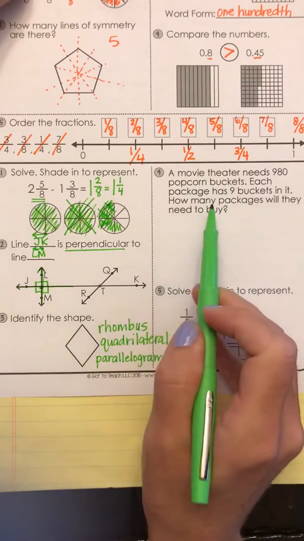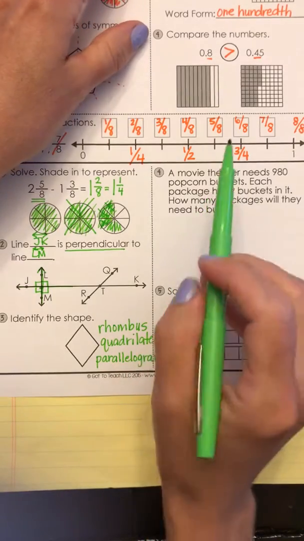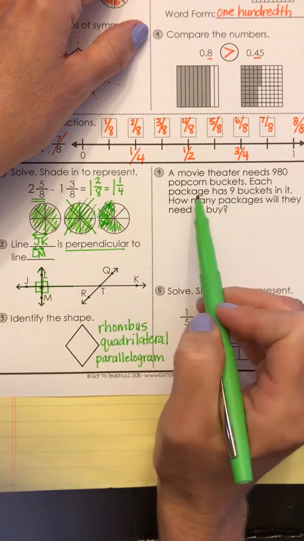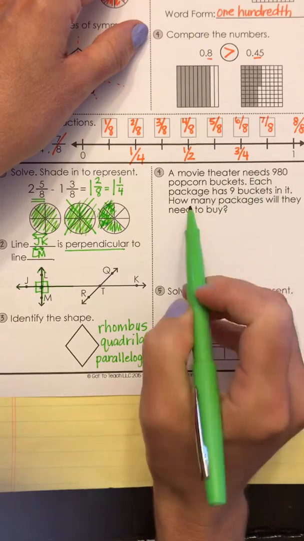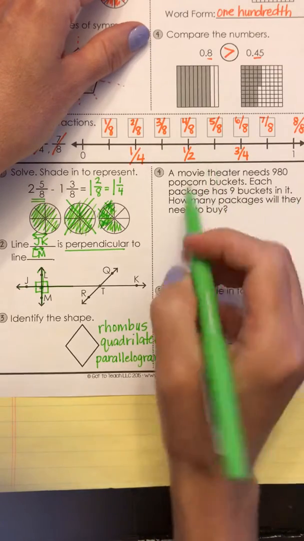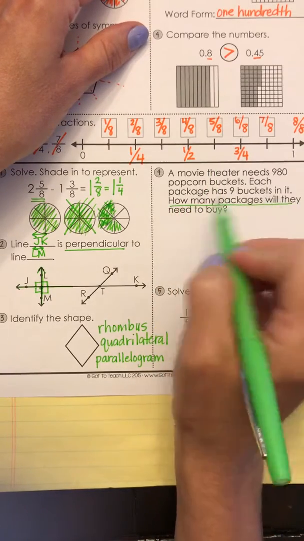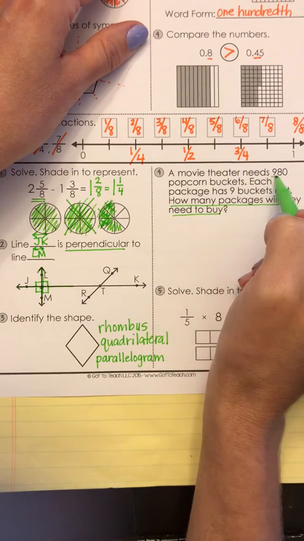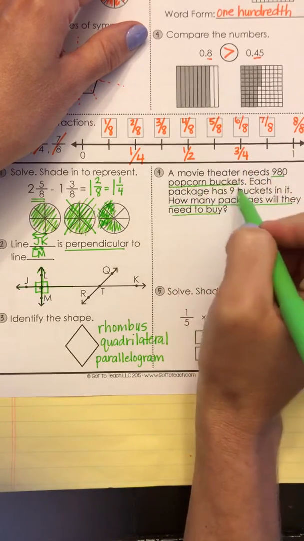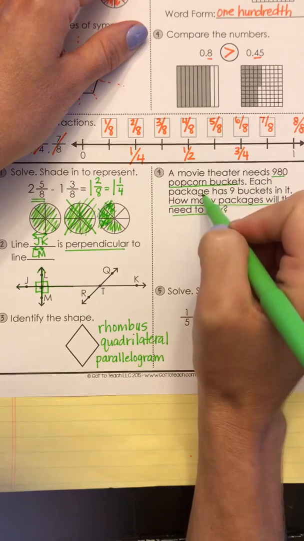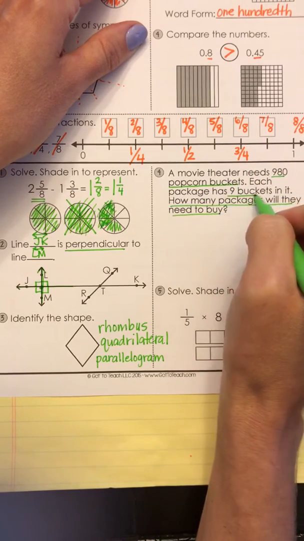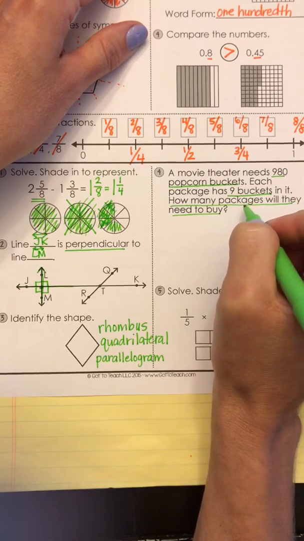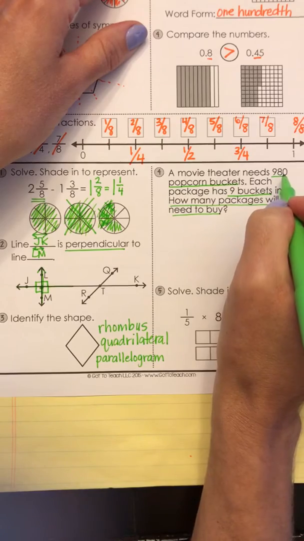All right, number 4, our word problem. It says a movie theater needs 980 popcorn buckets. Each package has 9 buckets in it. How many packages will they need to buy? All right, here's our essential question. This is what we're trying to find out. What do we know? We know that the movie theater needs 980 popcorn buckets. We know that each package contains 9 buckets. We need to see how many packages they need to buy so that we can get to this 980.